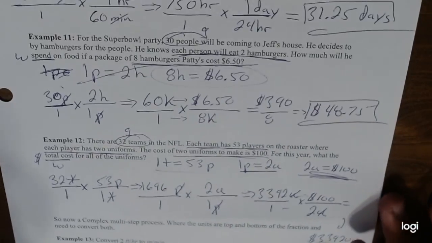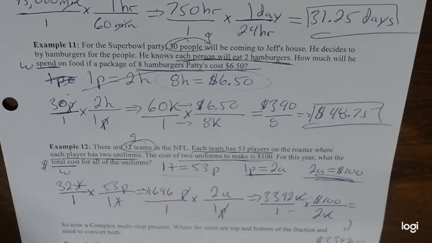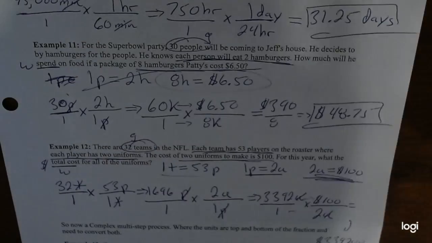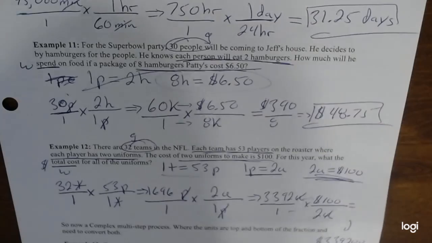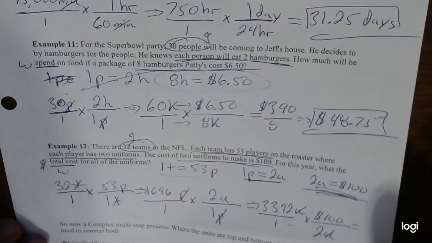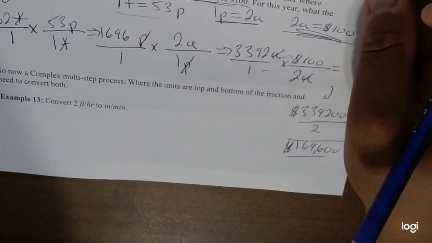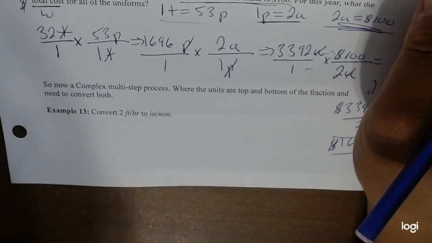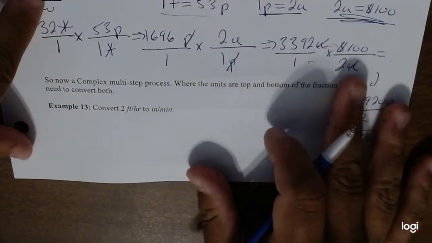11 and 12 are pretty fun. Just showing you guys that in the question, they're going to give you equivalencies, so don't always depend on the ones given to you. That's always going to be the case when it comes to it. Okay. Now, the last thing about this chapter is something called a complex multi-step one, or converse one.